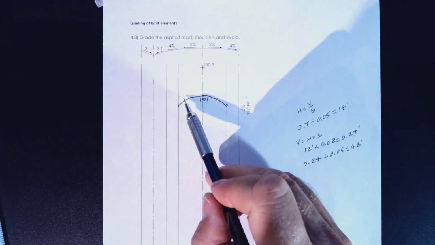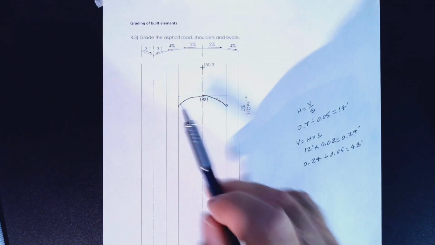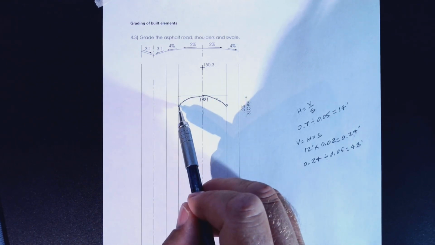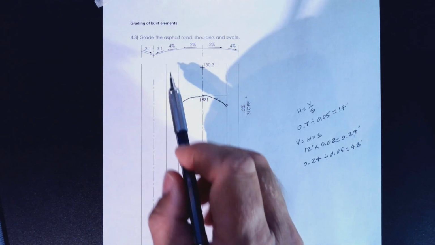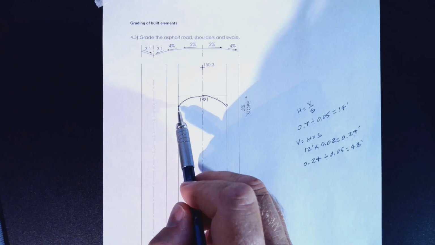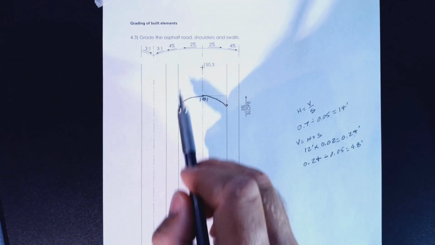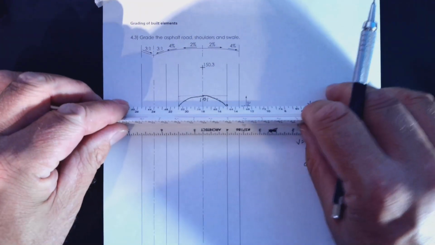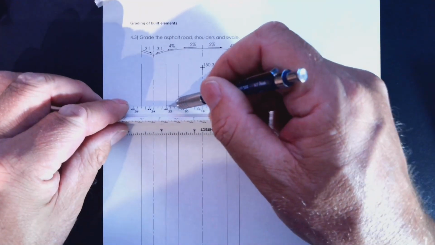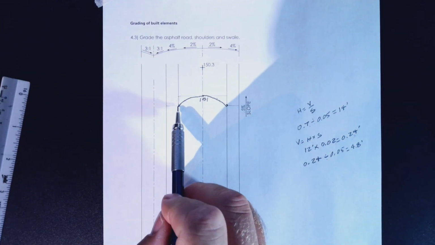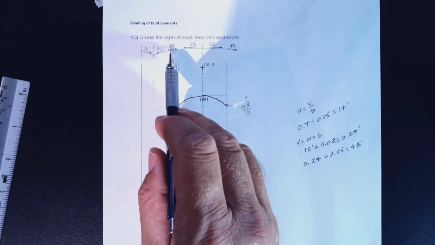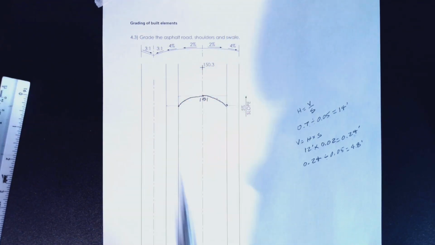All right, so we went down, then we went up 0.24. Now there is no curb here, so it's not going up or down, we just continue. Now we have to go 4%. So let's go straight across here like this, just little guidelines. Now we're going to go from here down at 4%, because it's showing you going down 4%.